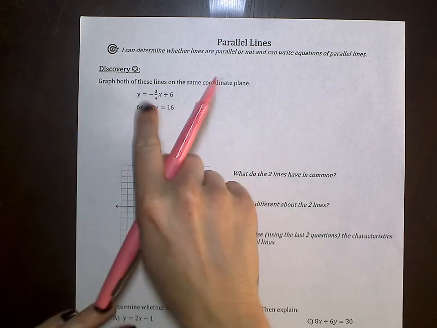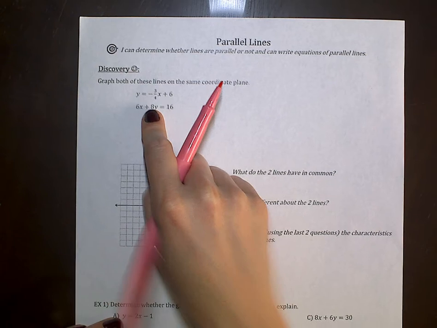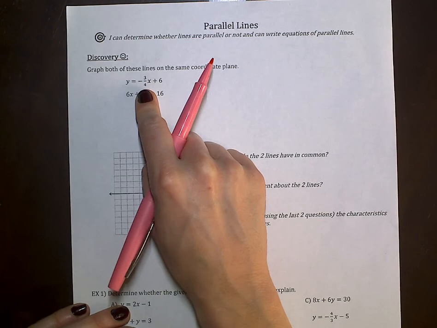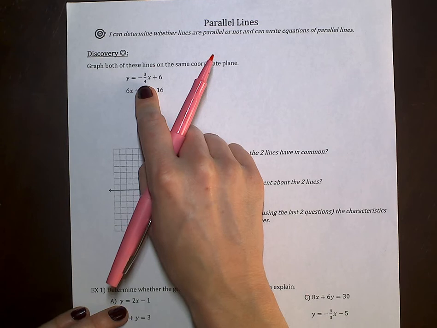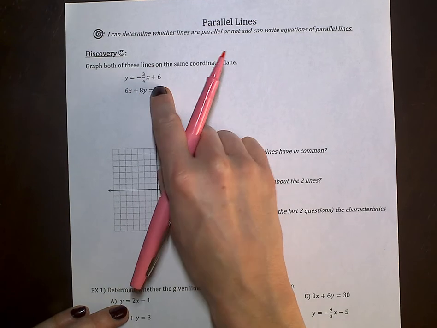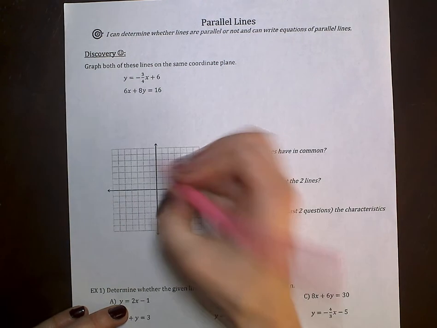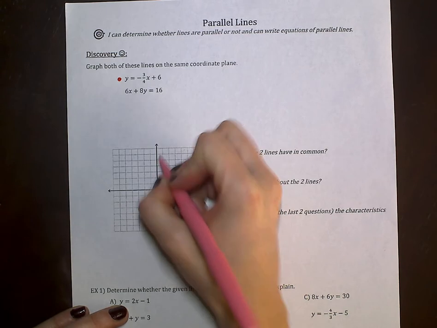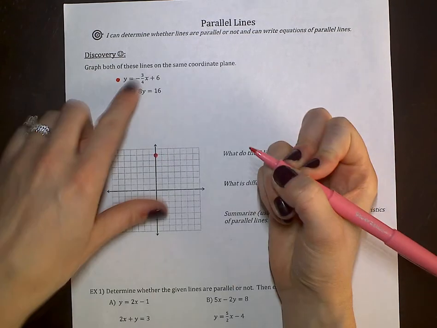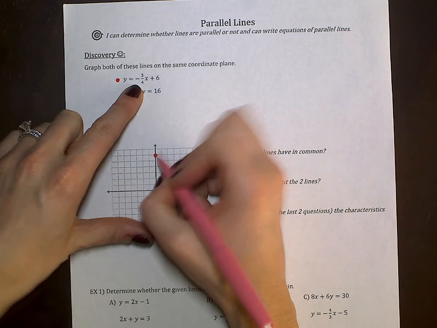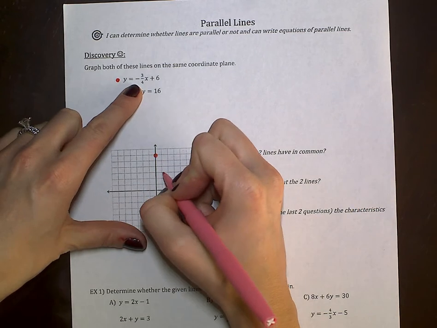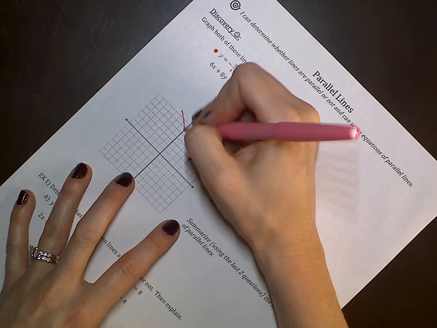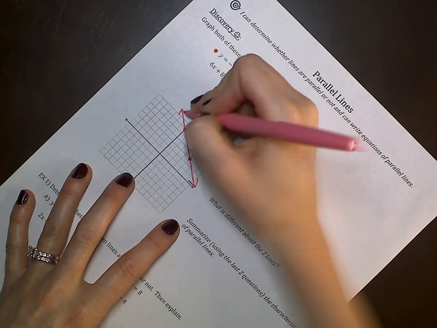So they asked me to graph both of these lines on the same graph here. The first one is in y equals mx plus b. Hopefully that's pretty easy to graph. The y-intercept of this line is 6, so I'll do this one in pink. I'd go up 6, plot a point, and then count my slope. So I would go down 3 and right 4. Always count right. Okay, so there's the first line.